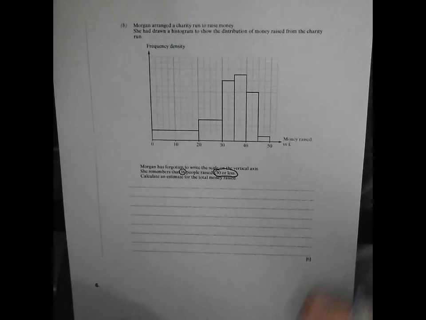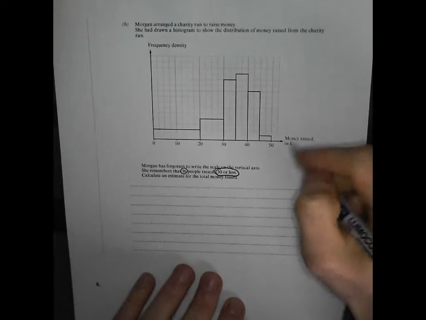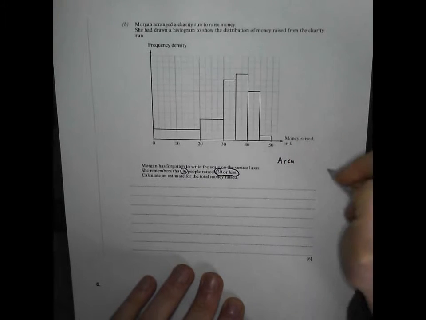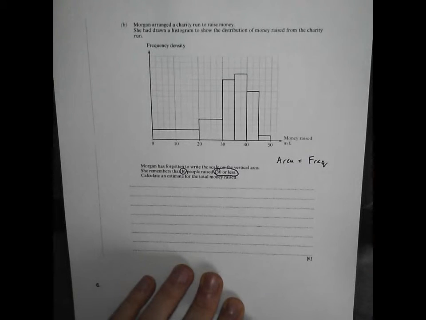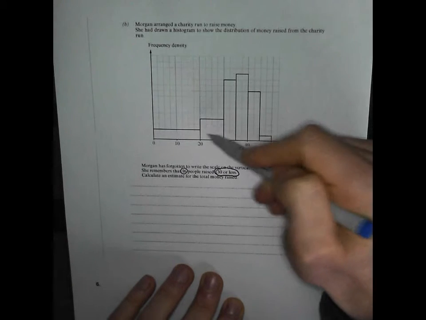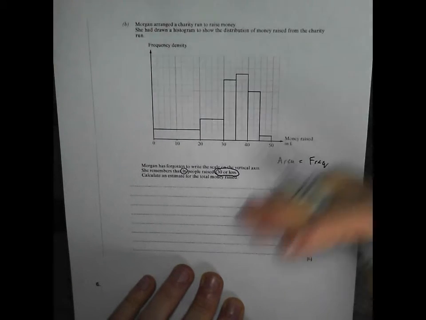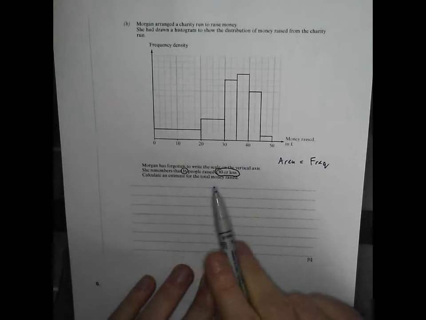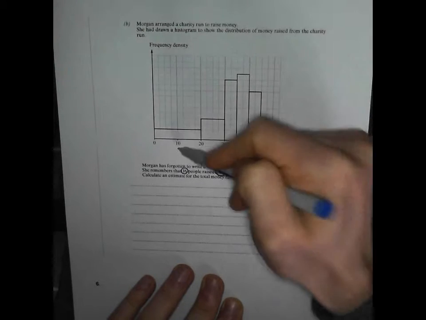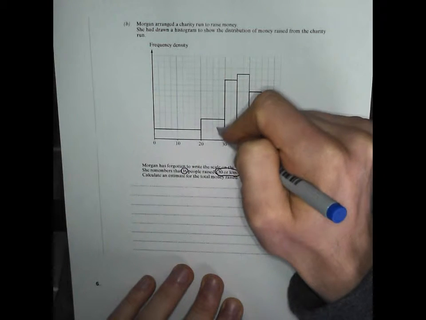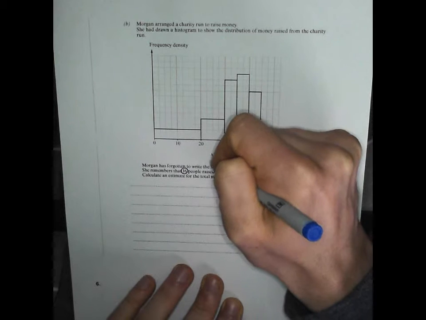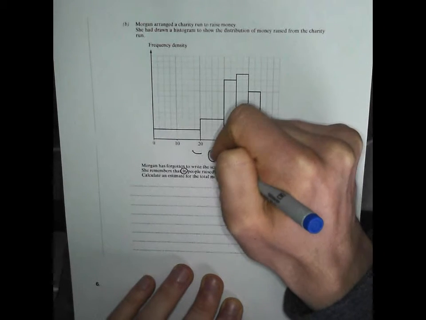Now, you've got to remember one thing about histograms here: the area of the bars is equal to the frequency. That's very important. So the area of the bars is equal to the frequency, or the number of people in that group. So Morgan remembers that 16 people raised less than £30. So the area of that group and the area of that group must be equal to 16 in total.